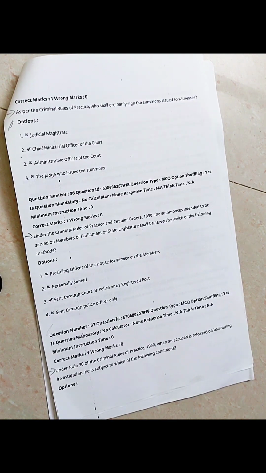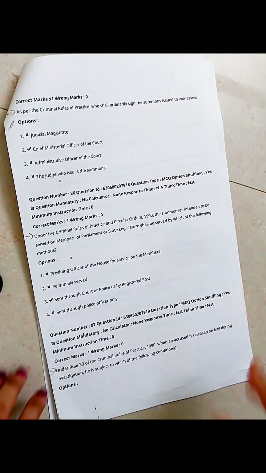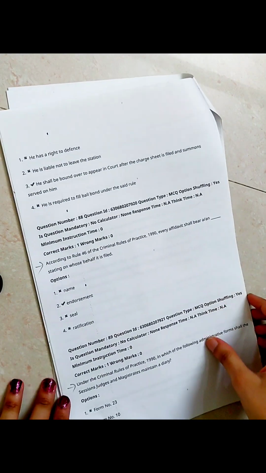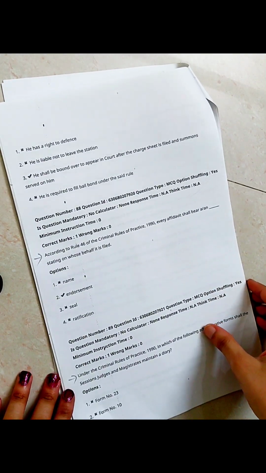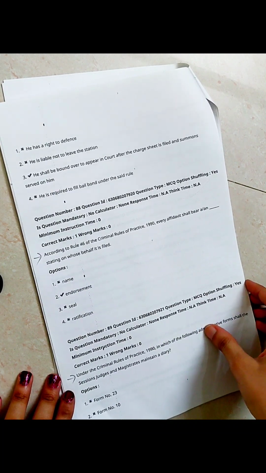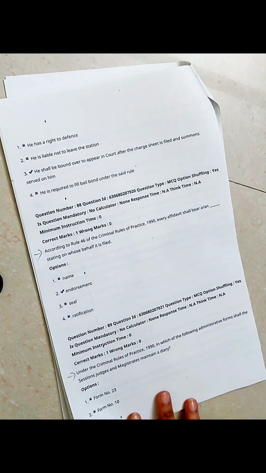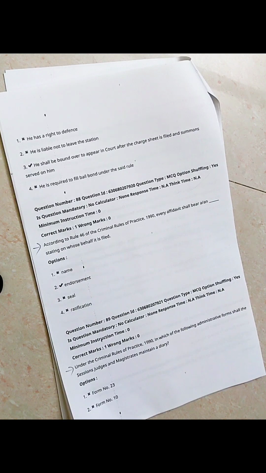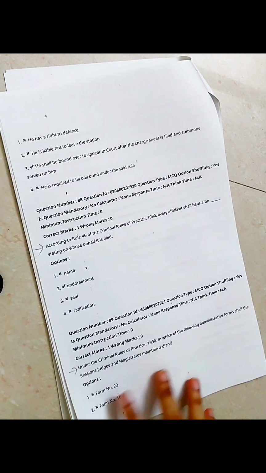Under Rule 30 of Criminal Rules of Practice 1990, when an accused is released on bail during investigation, he is subject to which of the following conditions? He shall be bound over to appear in the court after the charge sheet is filed and summons served on him. Next question. According to Rule 46 of Criminal Rules of Practice 1990, every affidavit shall bear an endorsement stating on whose behalf it is filed. Endorsement.